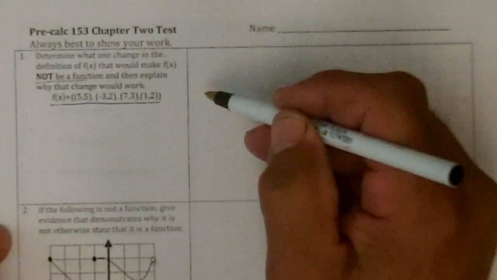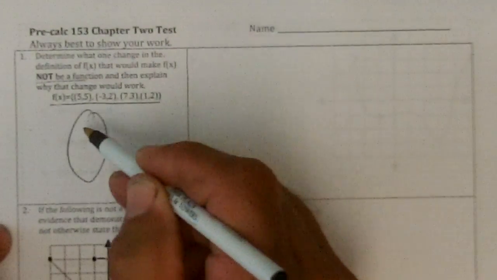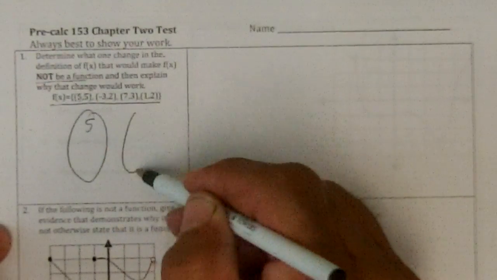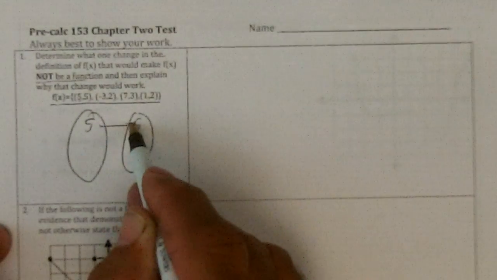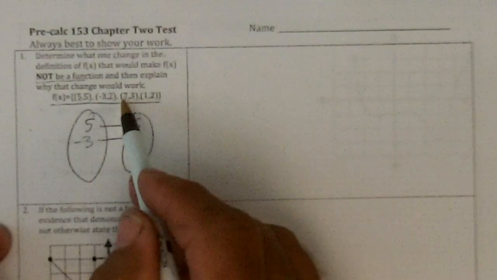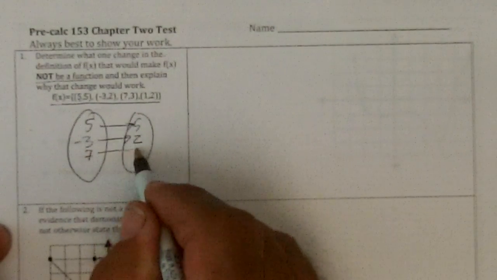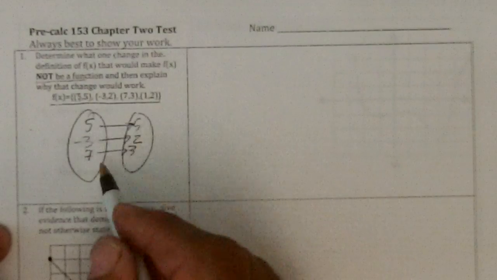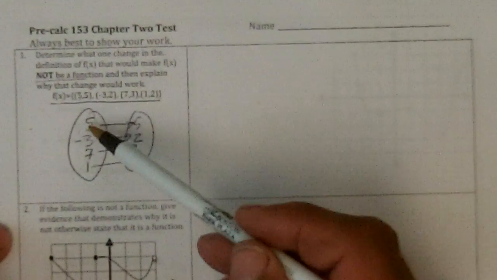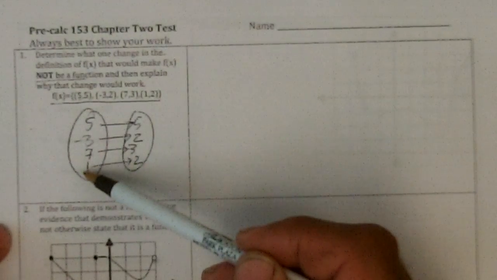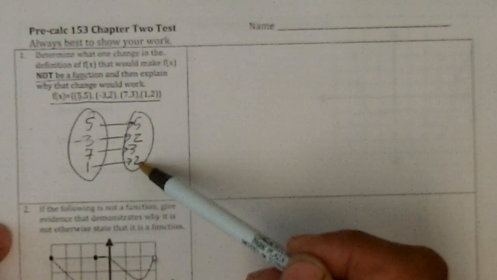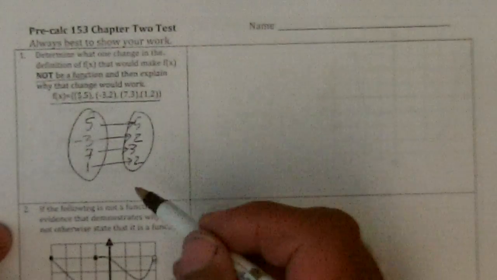Right now it is a function because 5 from the domain is mapped to 5 of the range. Negative 3 is mapped to a 2. 7 is mapped to a 3. And 1 is mapped to a 2. So we have no domain element going to two different range elements. There's no two timing going on, as I said in class.